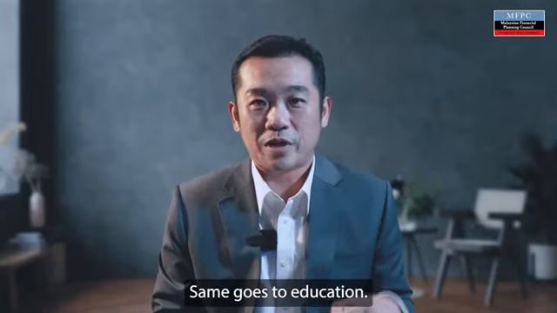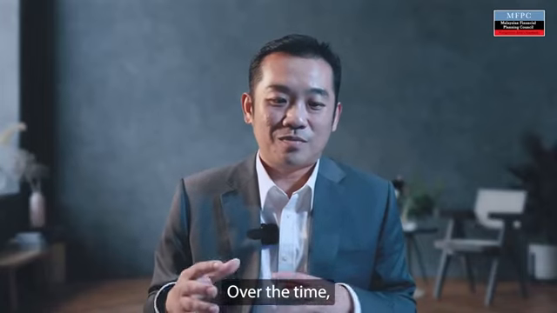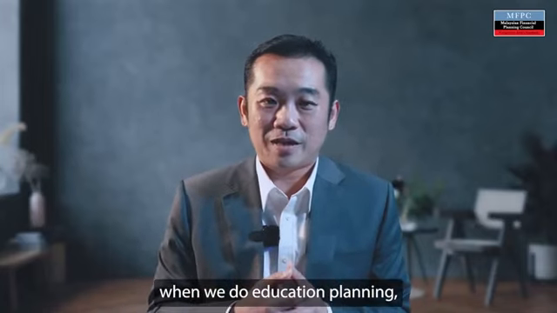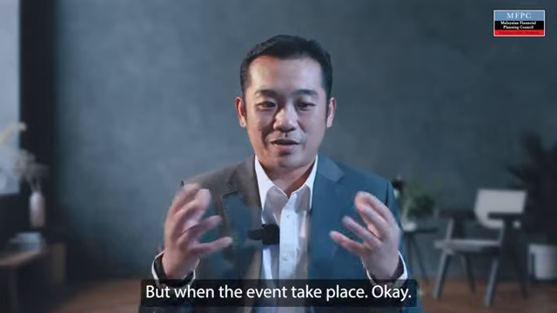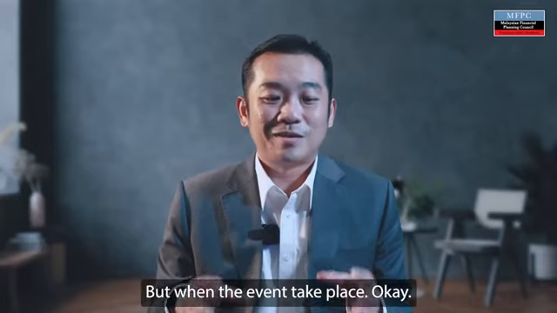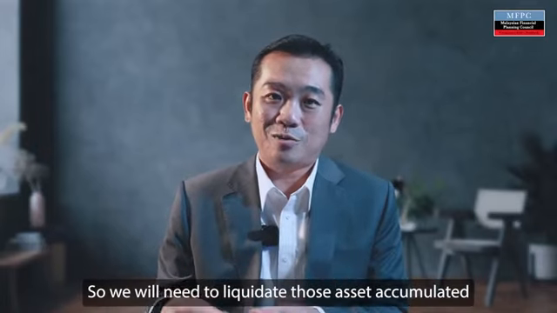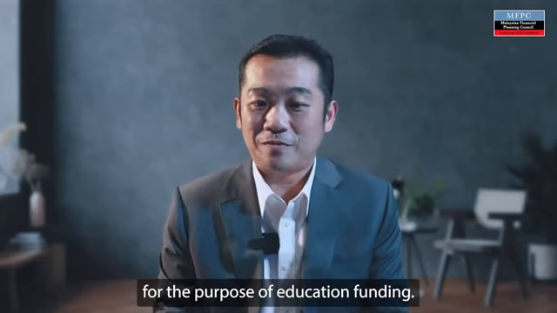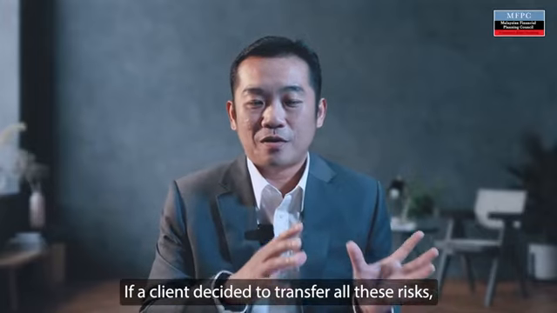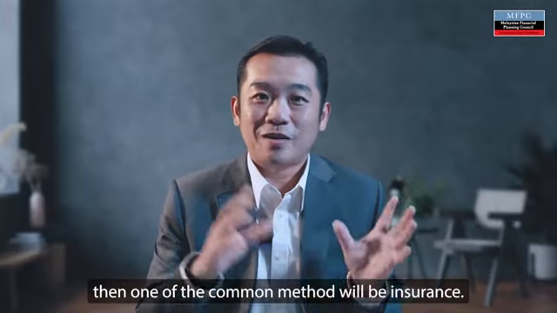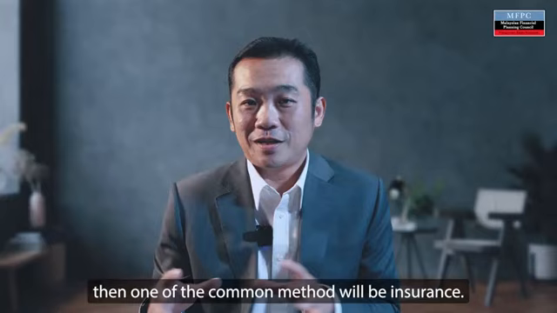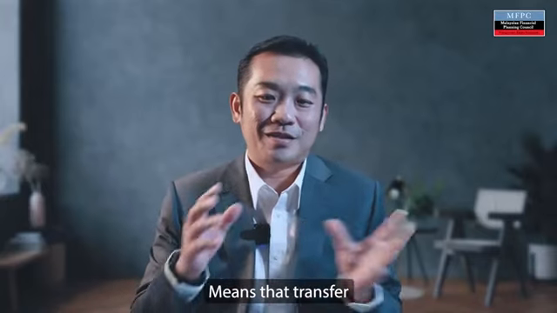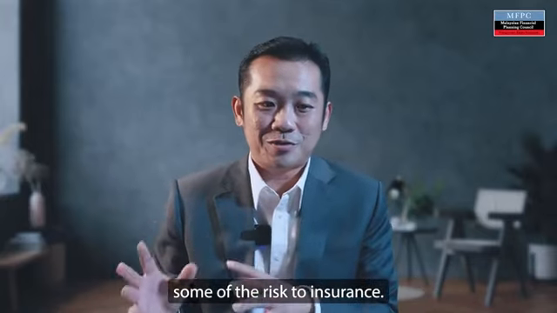Okay, same goes for education. Over time, when we do education planning, we accumulate the assets, but when the event takes place, okay, we will need to liquidate those accumulated assets for the purpose of education funding. Okay, if a client decides to transfer all these risks, then one of the common methods will be insurance. Okay, it means transferring some of the risk to insurers.